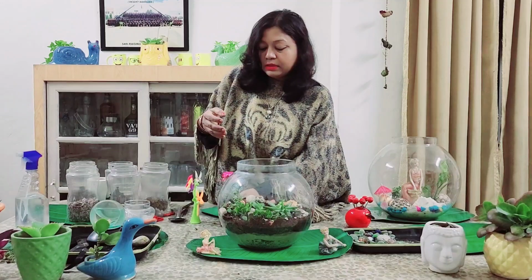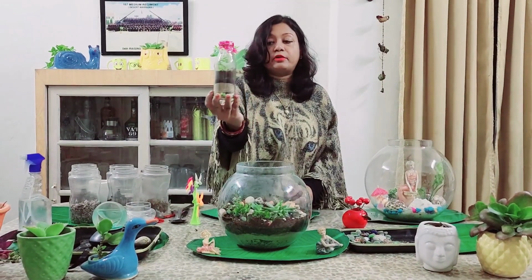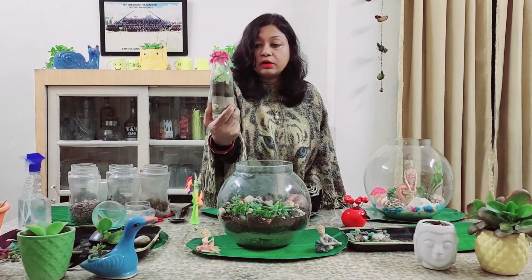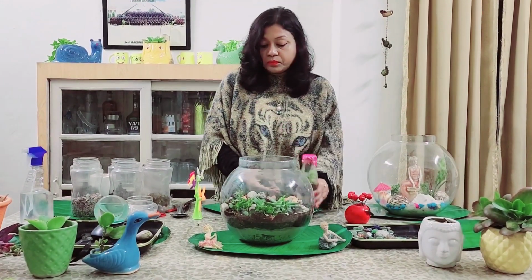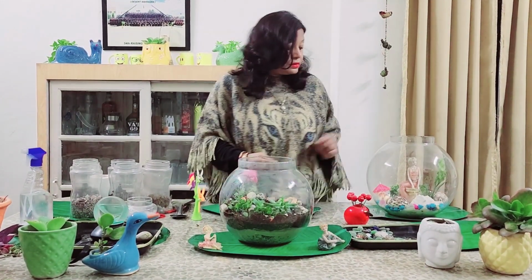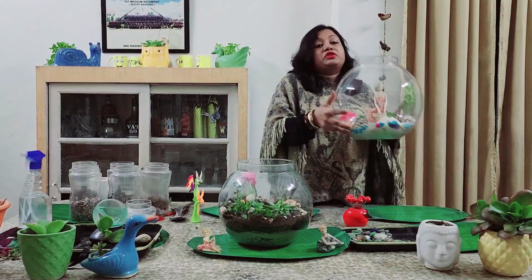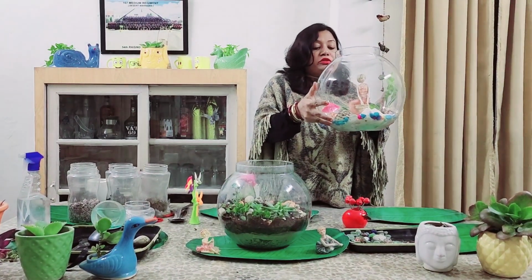And this is an enclosed terrarium of fern. You can see how the different layers are visible. And this is an artificial aquarium or artificial terrarium.